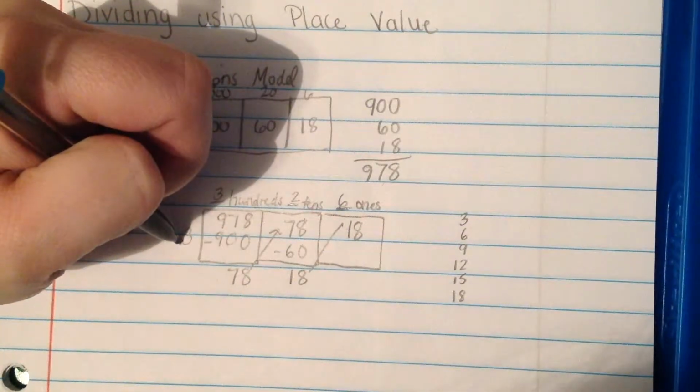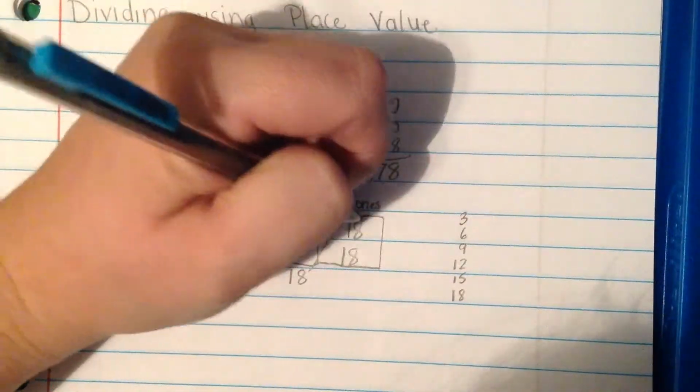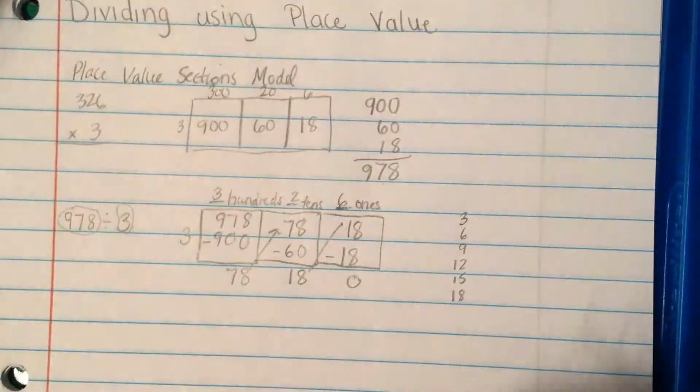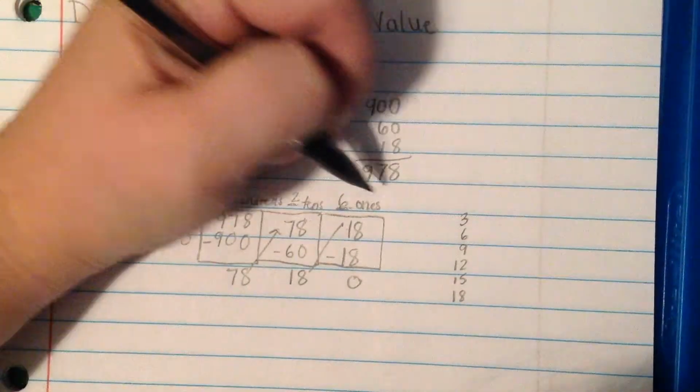6 times 3, again I have to come all the way back over, is 18. When I do 18 minus 18, I get 0. So now you'll see I have 3 hundreds, 2 tens, and 6 ones.